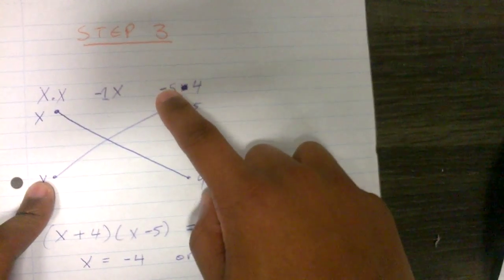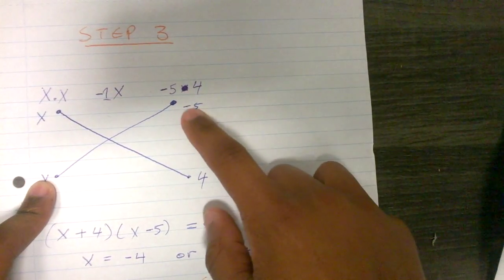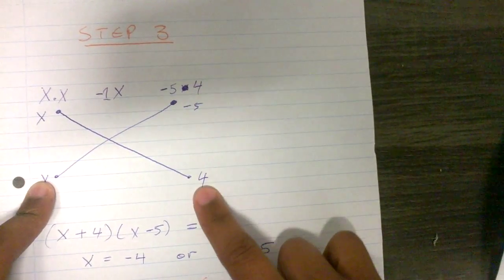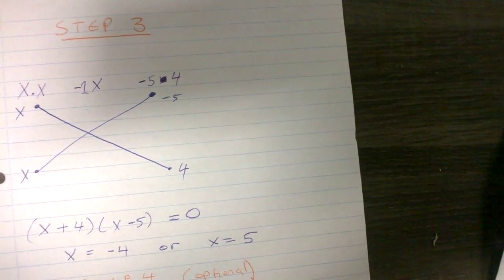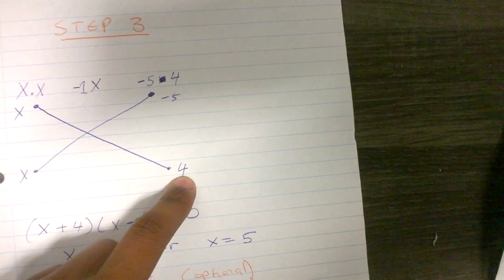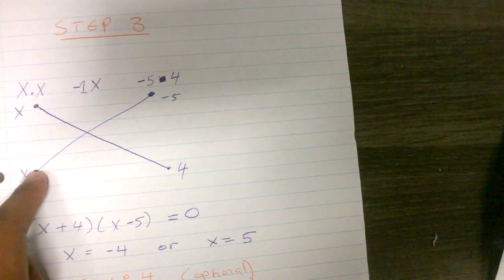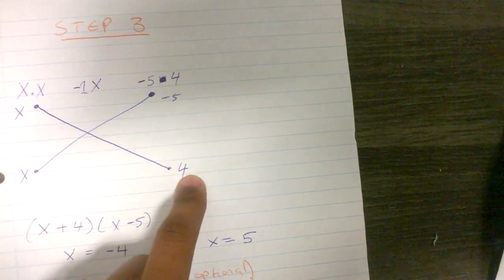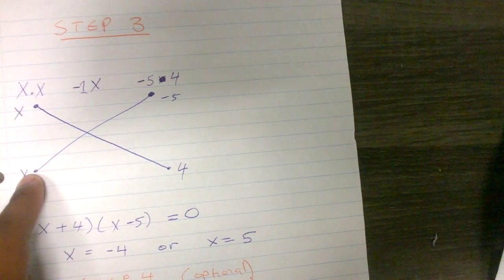And then there's negative 5 times 4. Write 1 negative 5 on top. And then take one of these 4s at the bottom. Then you're going to do this x plus 4 times x minus 5 times that. x plus 4 multiplied by x minus 5.